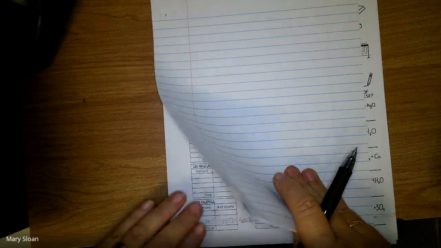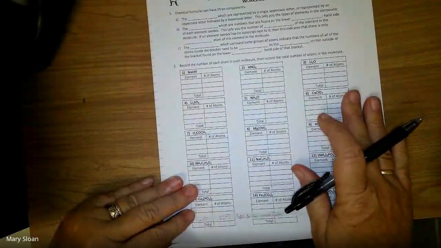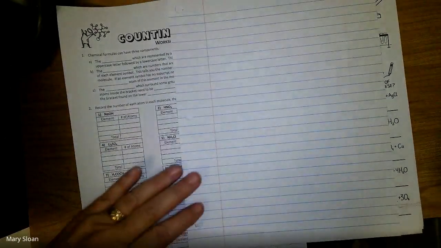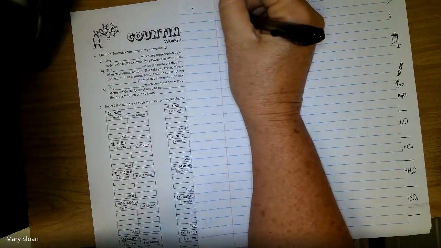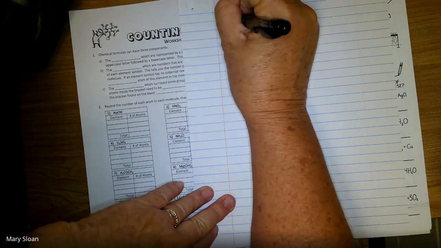What we want to do is talk about what we just learned in our handout that we had before, which is this one right here, counting atoms, okay? So the first thing we want to do is write something down. The first thing is about subscripts and coefficients.